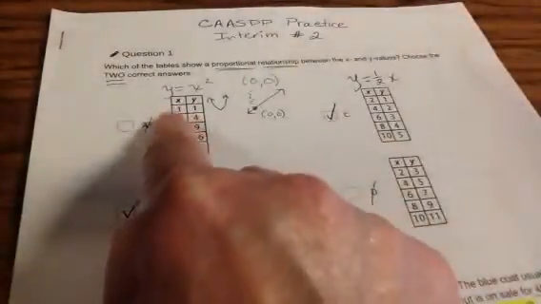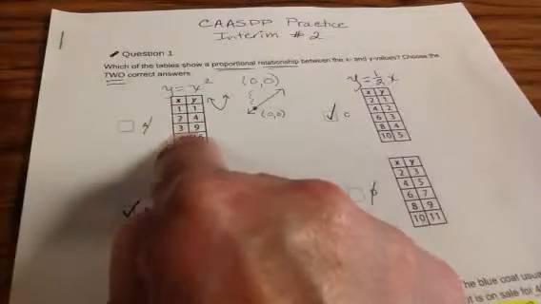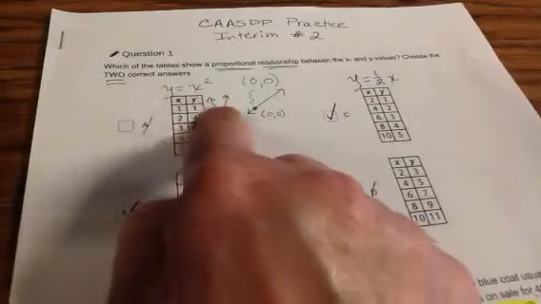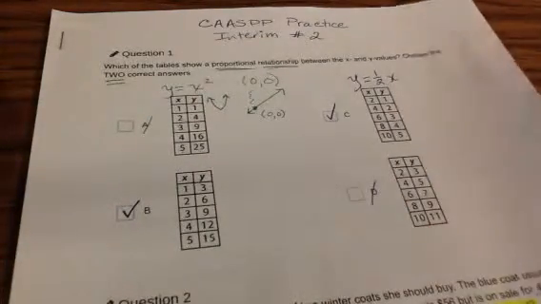Matter of fact, when you graph this one, every time they're squaring the x. 2 squared is 4, 3 squared is 9, and that's going to turn into a parabola, a U-shaped looking thing. So that's not a proportional relationship.